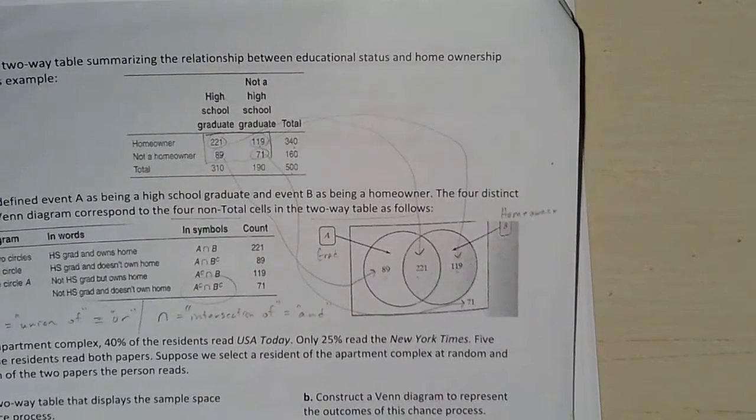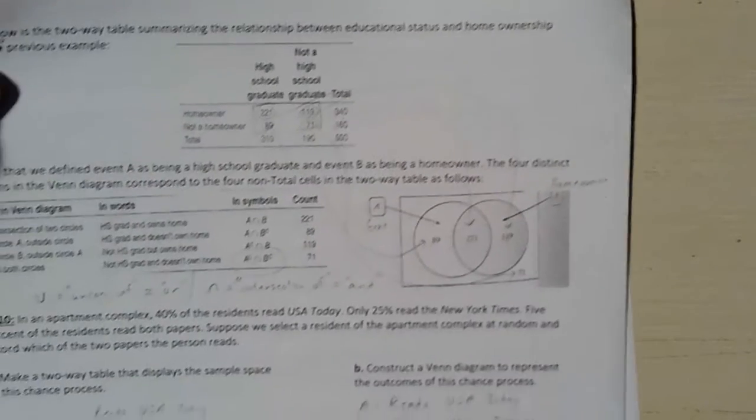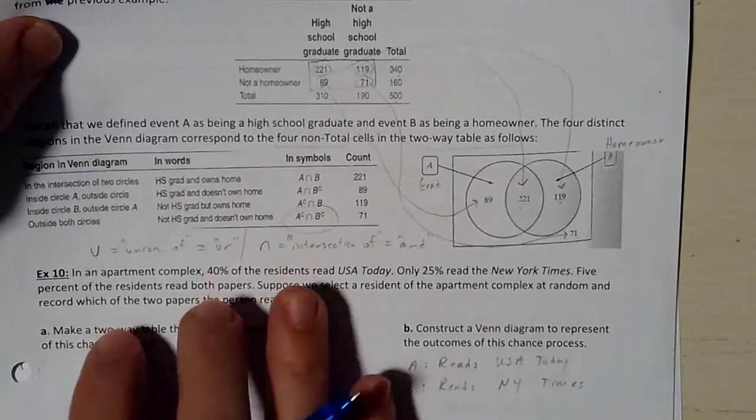All right, so let's take you through example 10. Go ahead and pause and read this setting, okay?